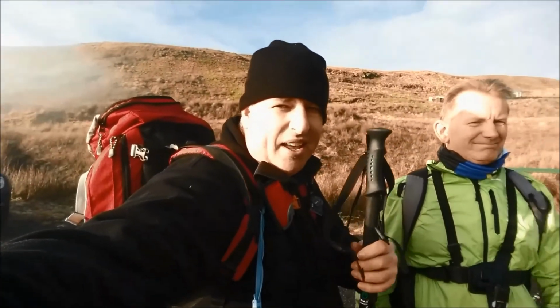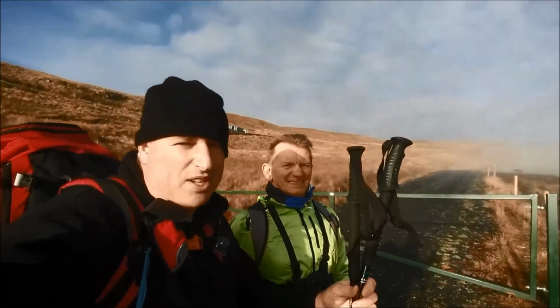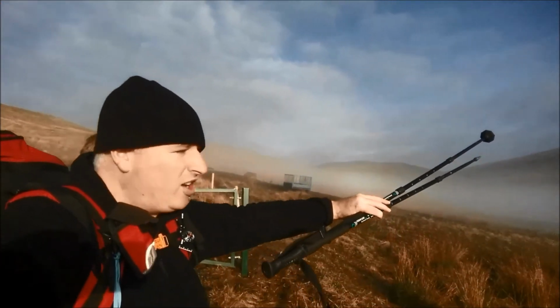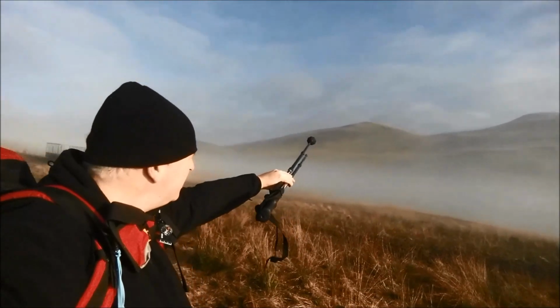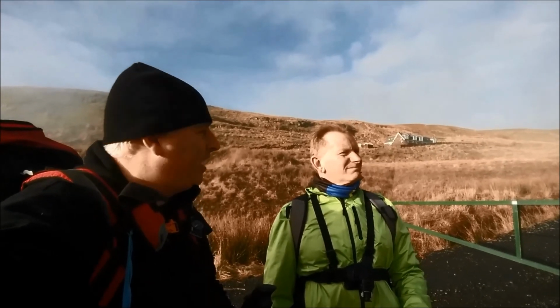As you can see, we're fully kitted up today. We're going on a massive hike. I don't know if you can see it because the mist is starting to come down now. Got a couple of shots. Way up there in the distance is a place called Irish Law. There's an aircraft that was downed up there, so we're hoping to hike up to that today.